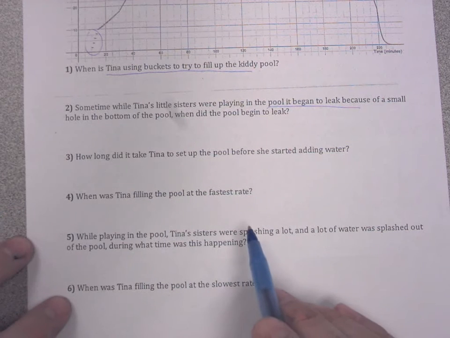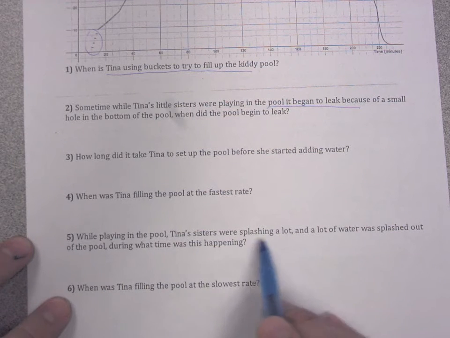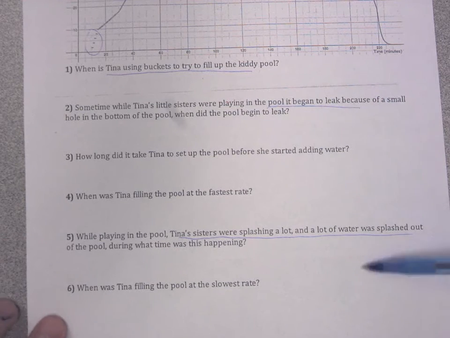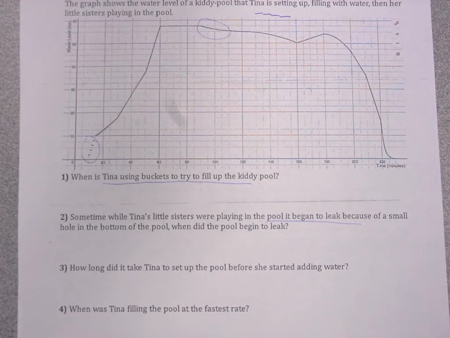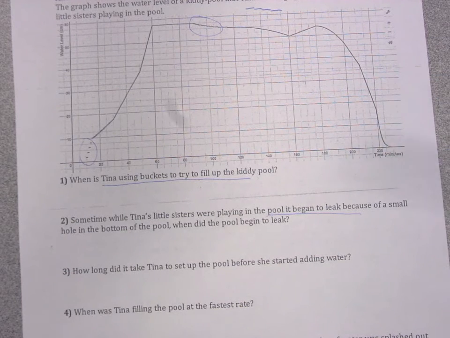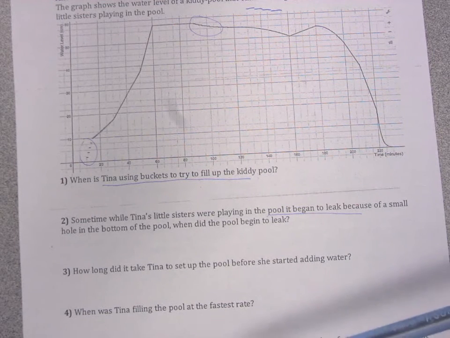There's some time where there was some splashing happening. Tina's sisters were splashing, water splashed out of the pool. And the questions don't necessarily go in order of the graph. So as you're looking at the graph, look at places that could represent splashing water out of the pool, or places that could represent leaks in the pool, or places that can represent filling up the pool fast, filling up the pool slow, things like that. So read through the questions, look at the graph, see if you can map it out, and then that will help you answer those questions.